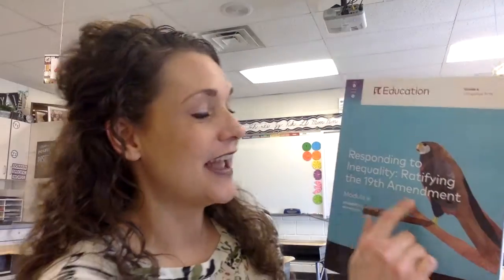So our new module for language arts is we're going to be talking about ratifying the 19th Amendment. Last module, we talked a lot about the Declaration of Independence, and I noticed that in one of our discussions in class, somebody brought up the fact that the Declaration of Independence was hoping for liberty and freedom for all people, right?